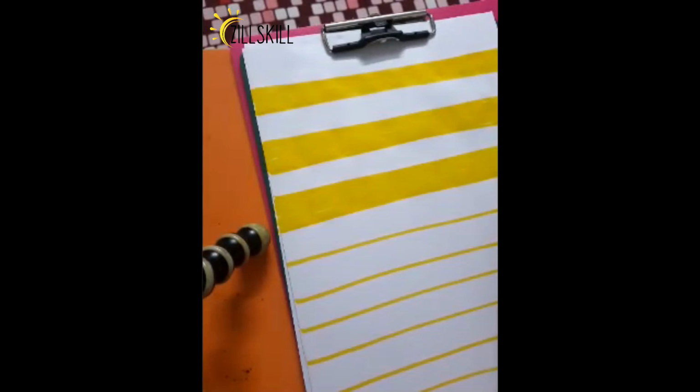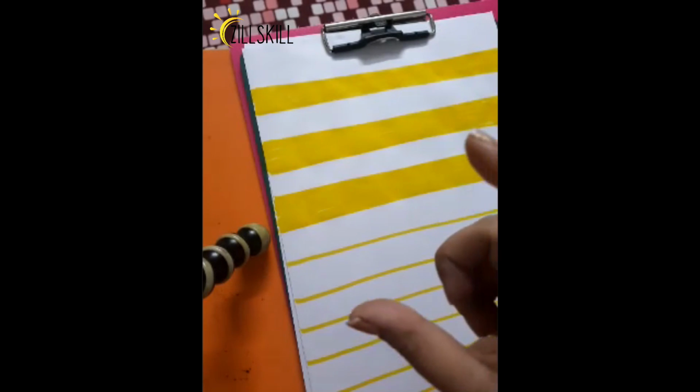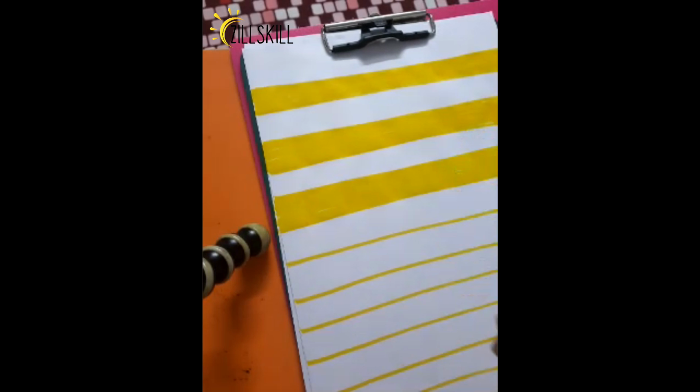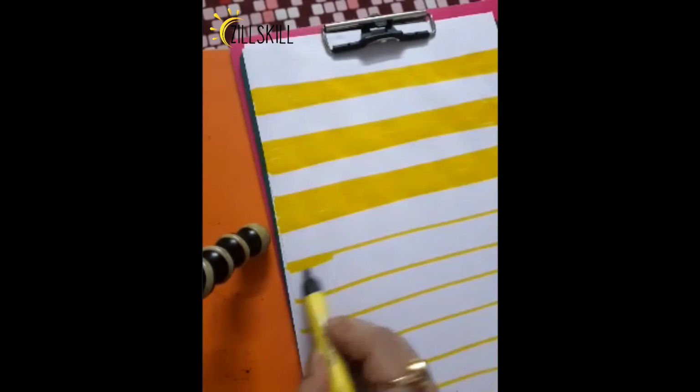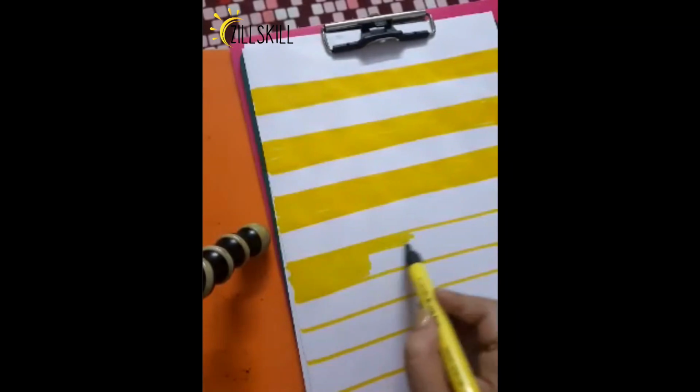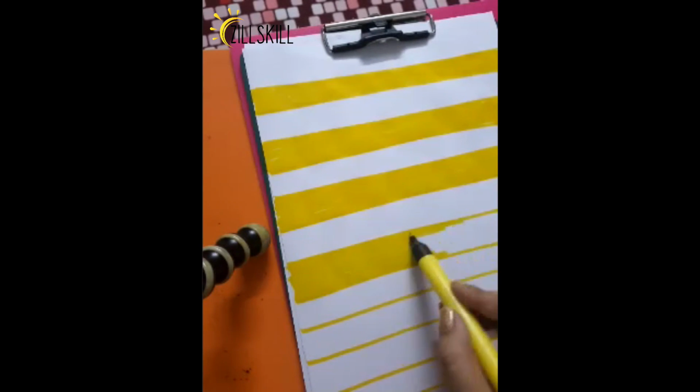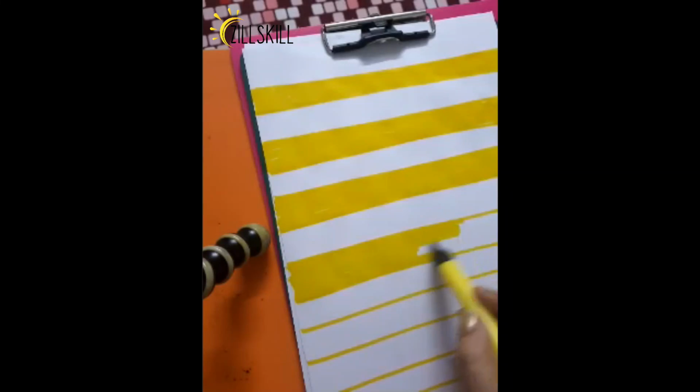To color like this, it is very difficult to use a sketch pen, right? So instead of using a sketch pen, it is good to take out the refill of the sketch pen. It must have a refill inside it. If you open the sketch pen, you will get a refill. If you have a brush pen, you can use it directly. But if you don't have a brush pen, take out the refill of the sketch pen and color with it. It will be easier to color faster. If you have highlighters, you can also use them. A good option to color it.